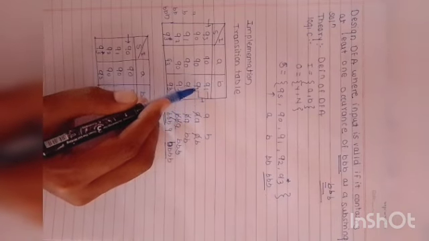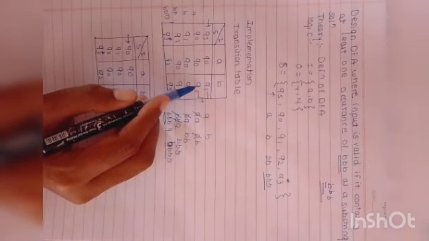Q3 is the final state. Q0 goes to Q0, Q1. Q1 goes to Q0, Q2. Q2 goes to Q0, Q3. Q3 goes to Q3, Q3. This is the start state, because we merged both states. To understand the merging rule, go to my previous lectures.